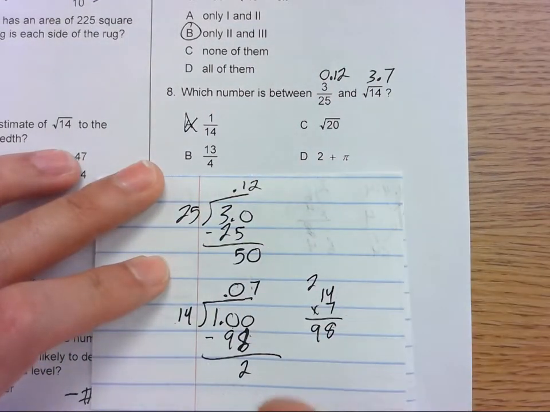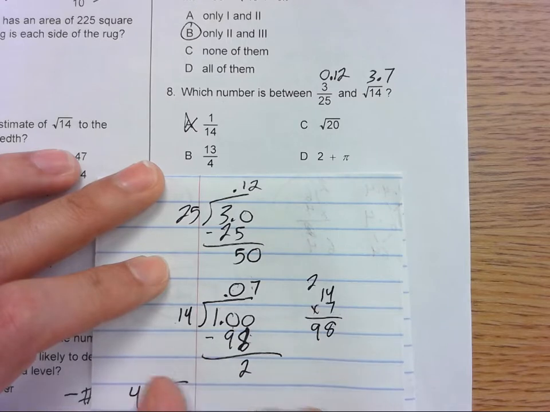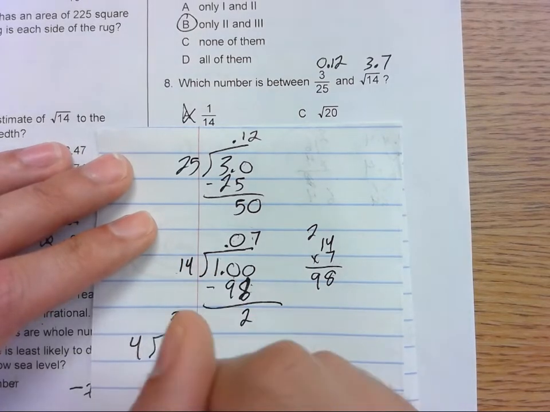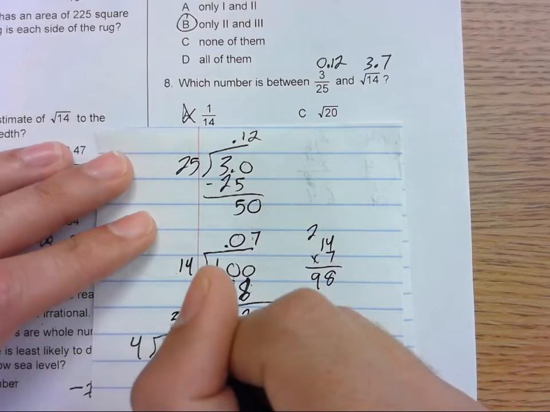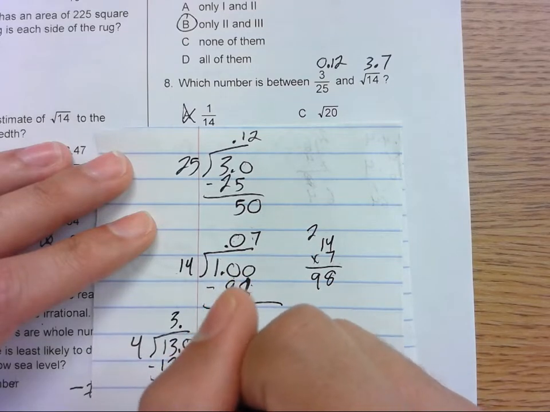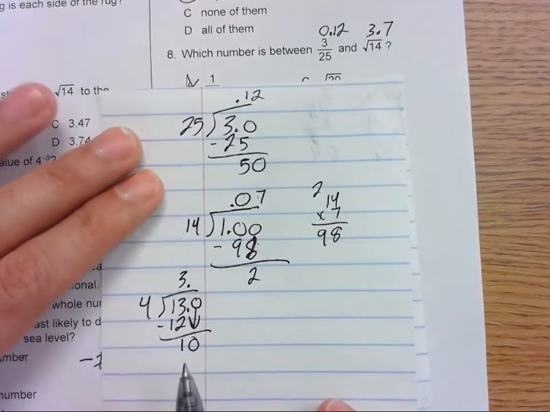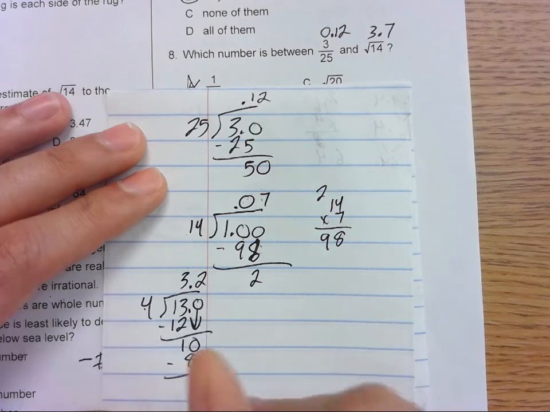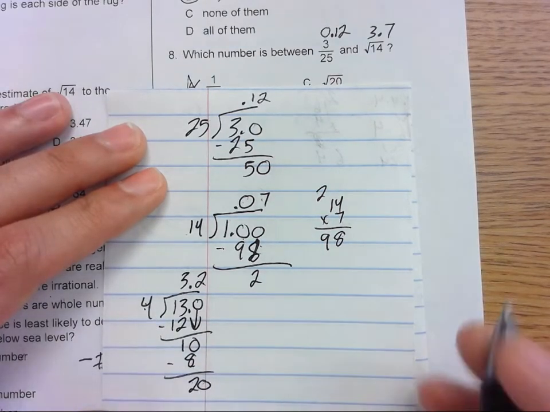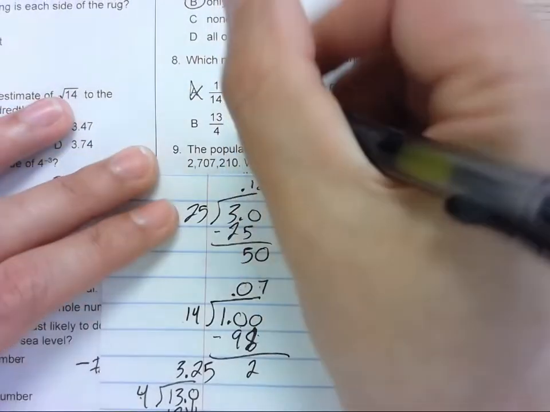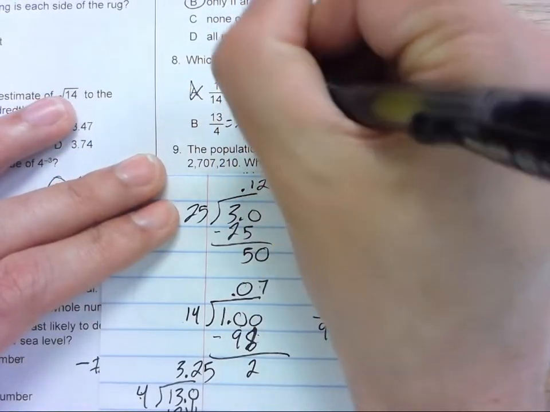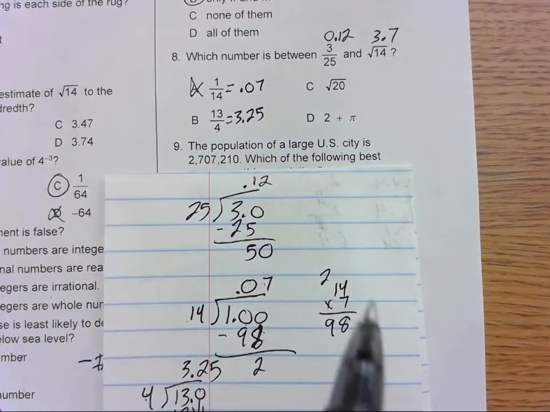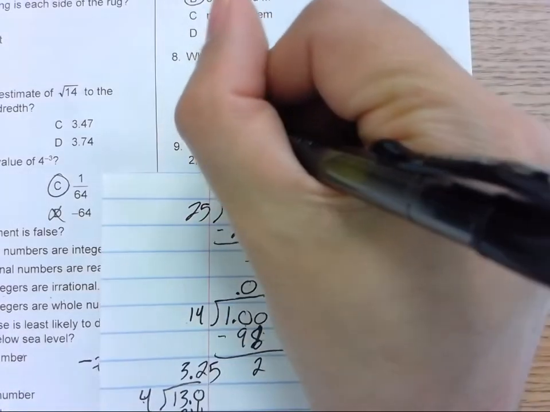B, 13 over 4. So 13 divided by 4. 4 goes into 13 3 times. Subtract and get 1. Then add a decimal and a 0. 4 goes into 10 twice. 4 times 2 is 8. Subtract and get 2. Bring down a 0. 4 goes into 20 5 times. So this is 3.25. This one was 0.07. B is actually in between there. So B is our answer.